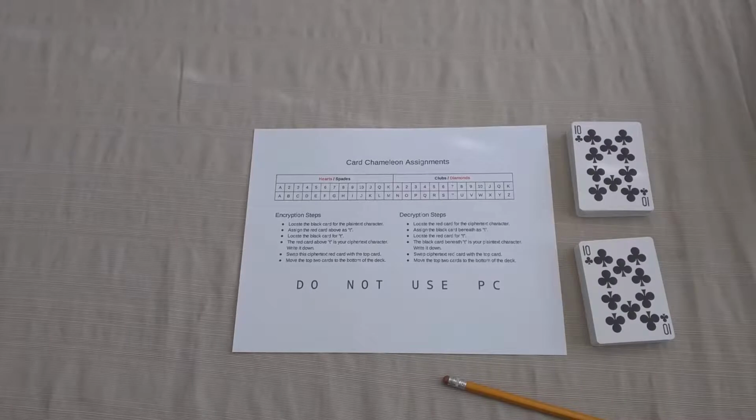To stretch himself, he decided to create two playing card algorithms that were loosely based on RC4, one called Card-Chameleon and the other called Pocket RC4. So in this video, obviously, I want to talk about one of them called Card-Chameleon. Card-Chameleon is what we call an auto key cipher.